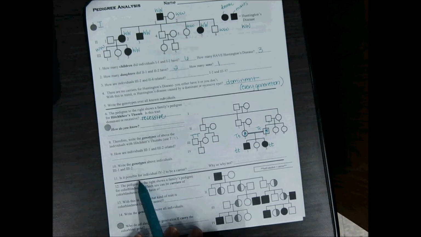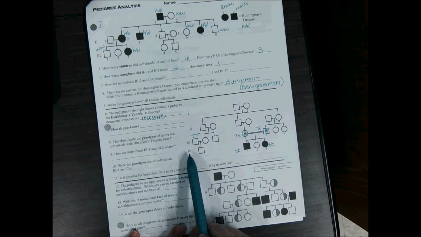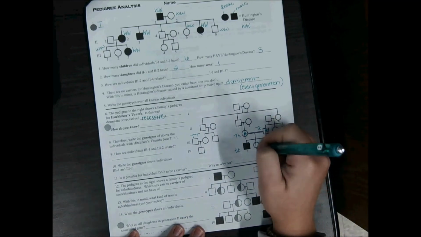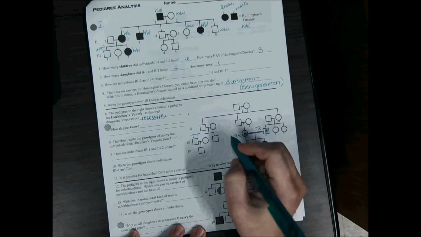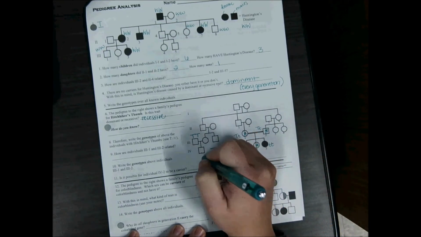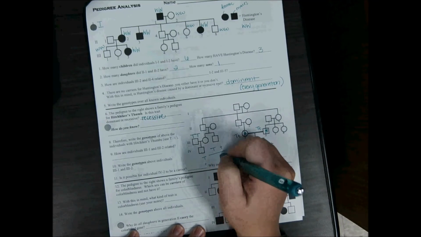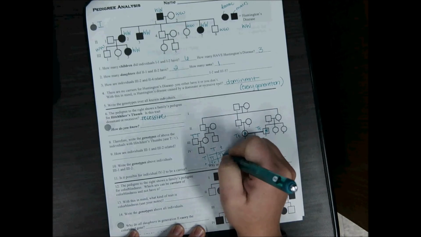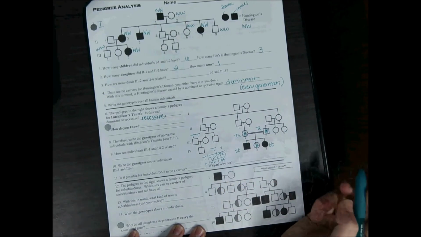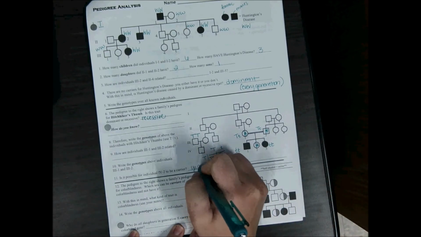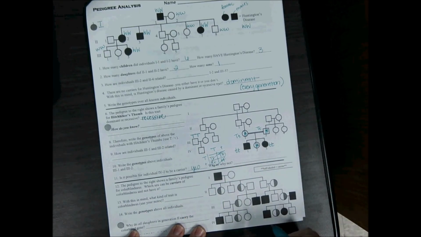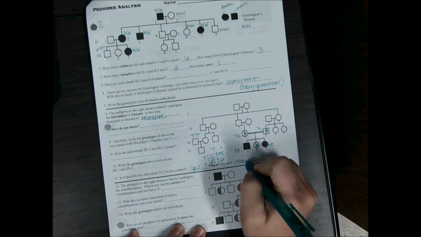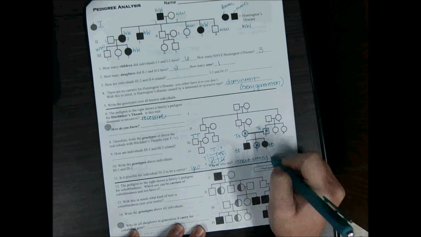Number 11 asks us, is it possible for individual 4-2 to be a carrier? It is possible because if you do a Punnett square between the 2 parents, then they're both carriers, you find that they have a 50% chance of becoming a carrier. So yes, it is possible, because they can inherit the carrier trait from their parents.